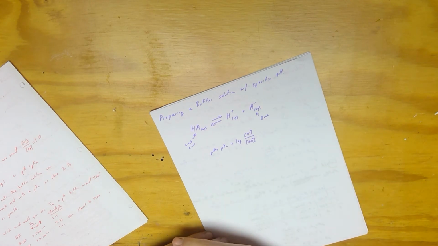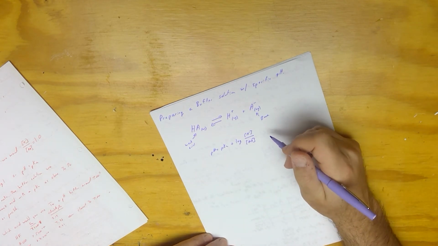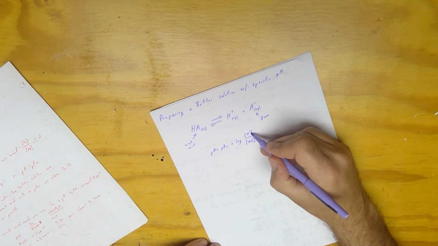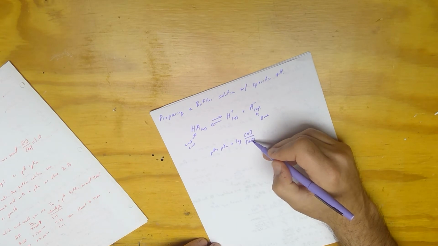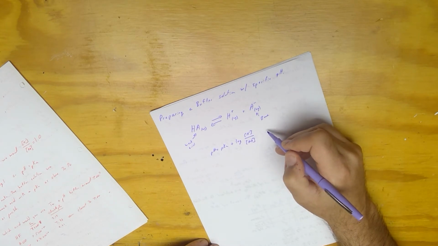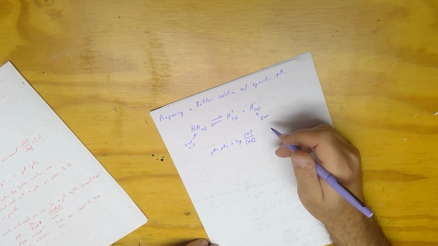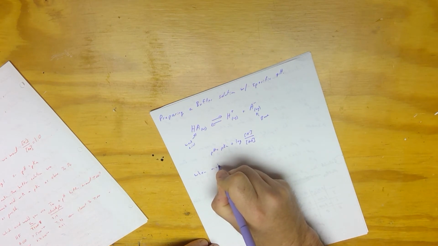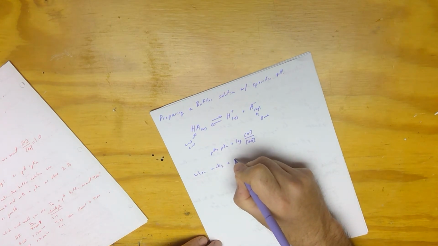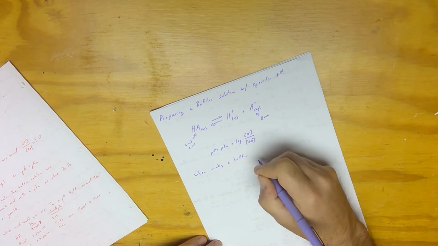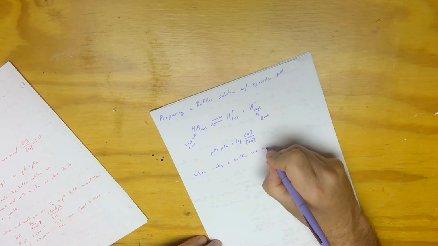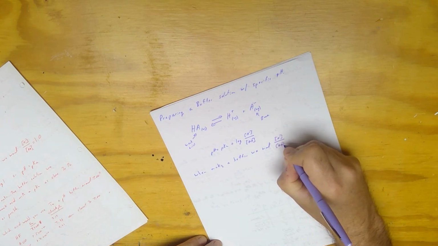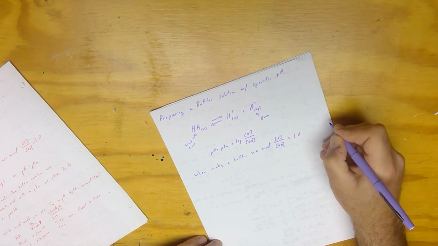Well, when we make a buffer, we want the concentration of the base and the concentration of the acid to have a ratio of 1. So when making a buffer, we want the concentration of A minus over the concentration of the acid to equal 1.